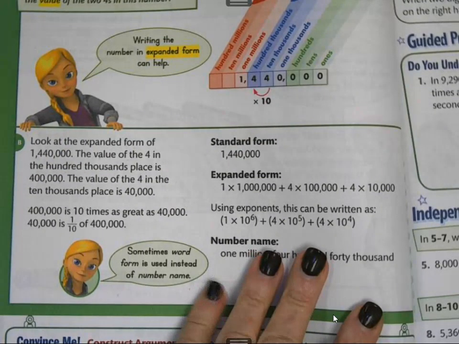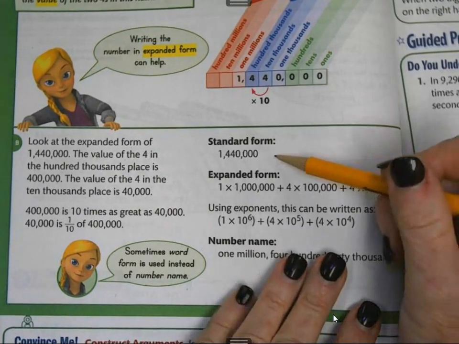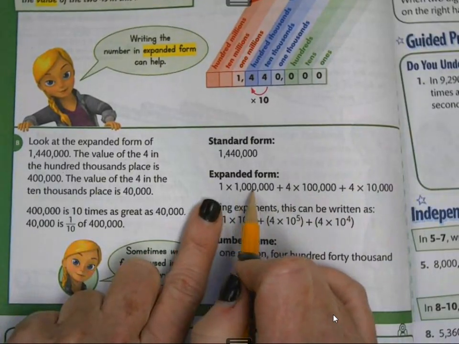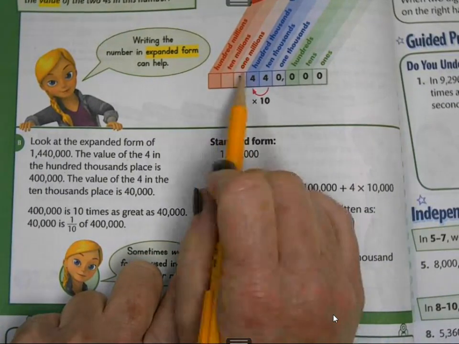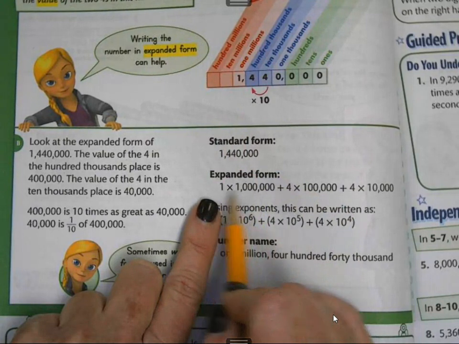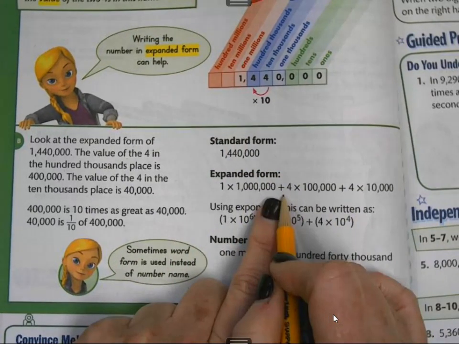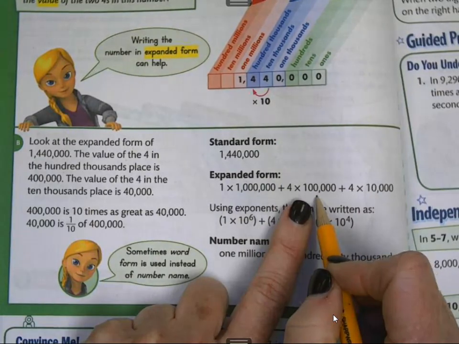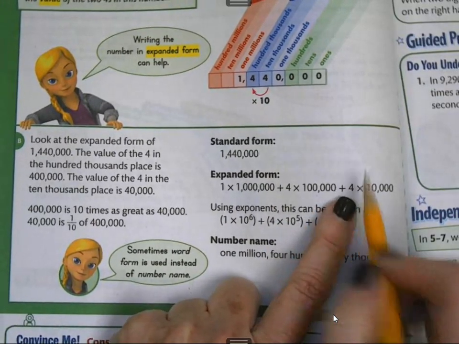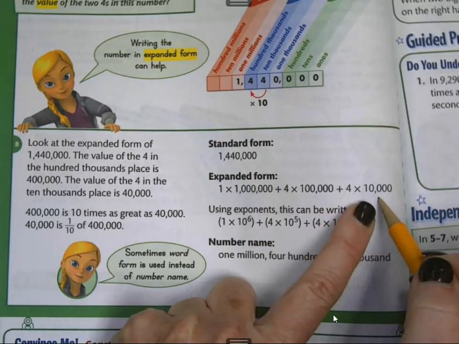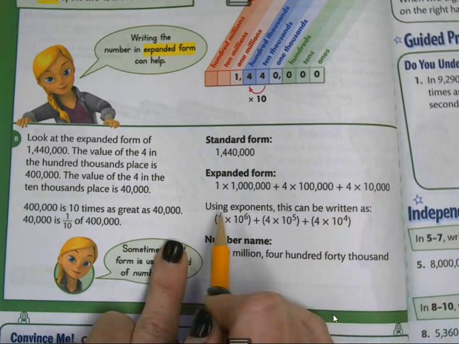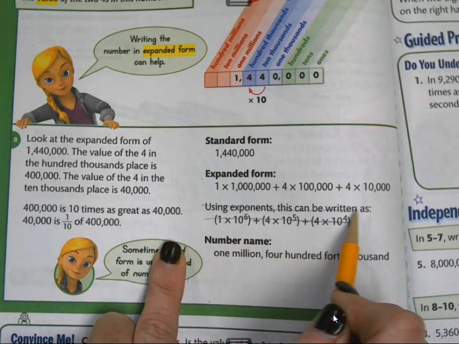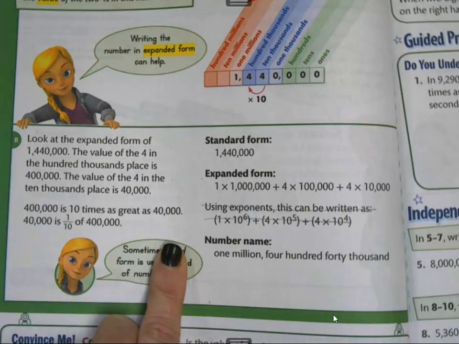So here's the standard form. All right, here is the expanded form. So we are multiplying, the 1 is in the millions place, so 1 times a million. We add that to the 4, which is in the 100,000s place, so 4 times 100,000, and we add it to the 4, which is the digit in the 10,000s place. All right, we're not going to be using exponents, so you can cross this out. This is for 6th grade.